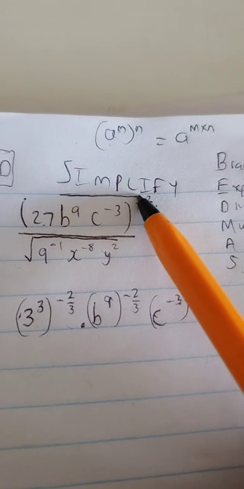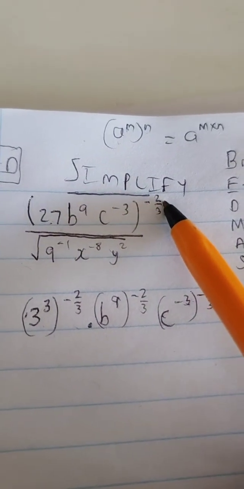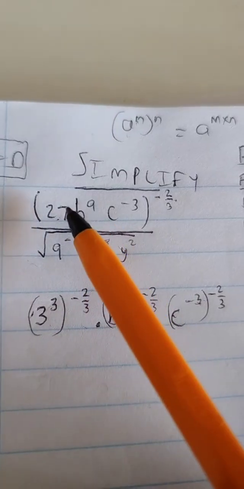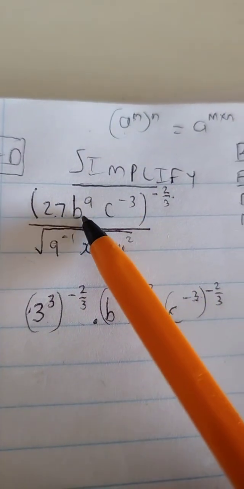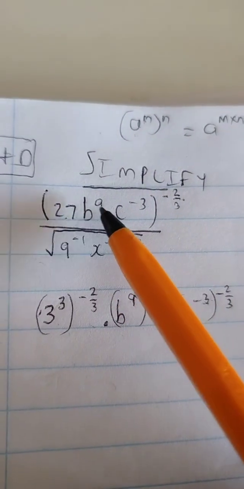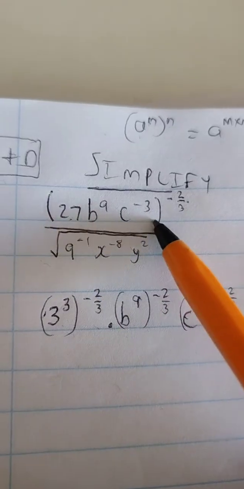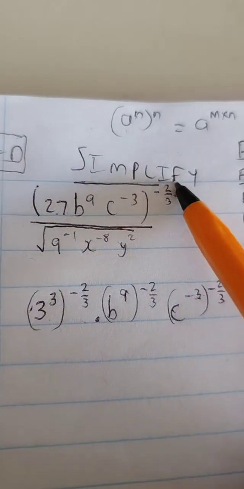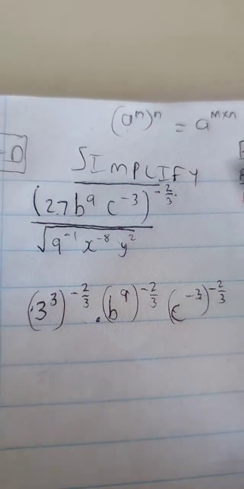The reason why we can distribute this exponent is because the relationship between 27, b to the power 9, and c is one of multiplication. It's combined by multiplication. So the distribution of the exponent is possible.